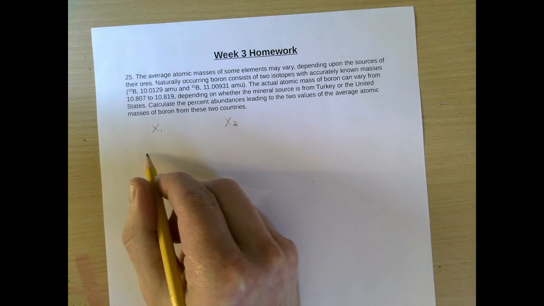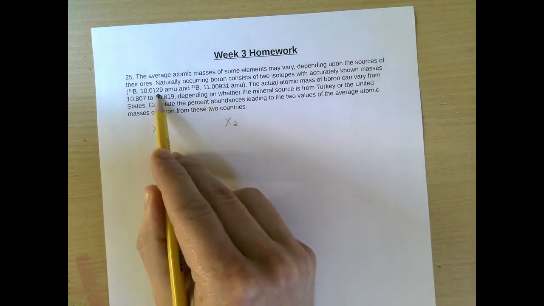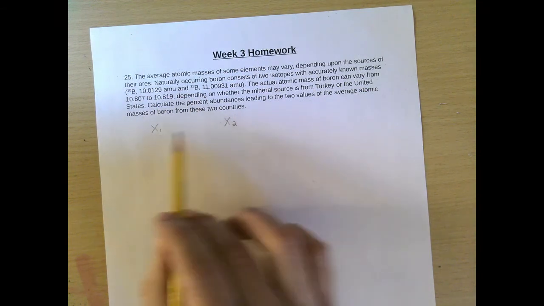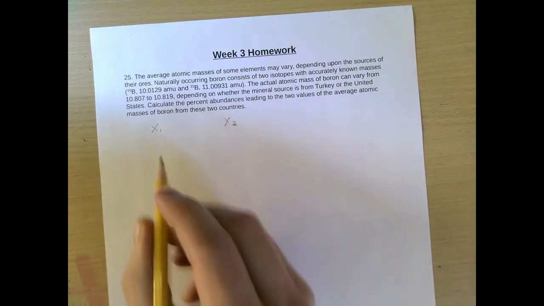So let's go ahead and take these values of the naturally occurring isotopes and multiply them by their abundances, which are going to be our weights in this case.